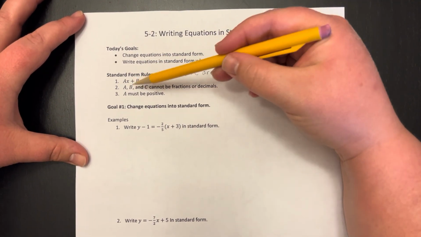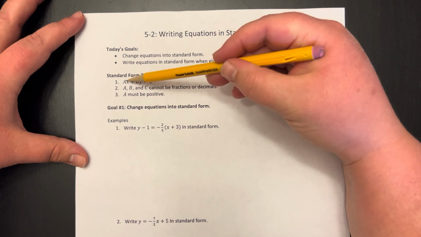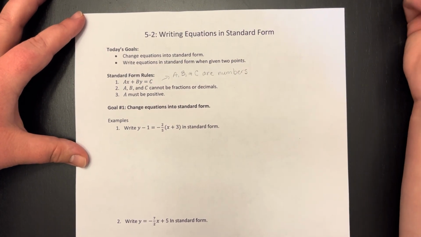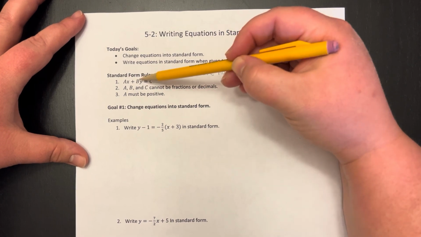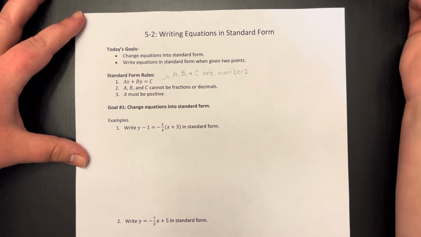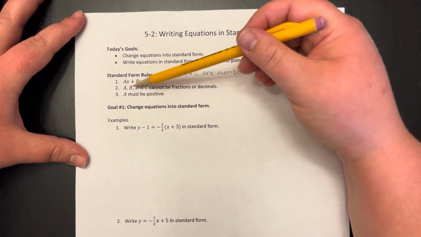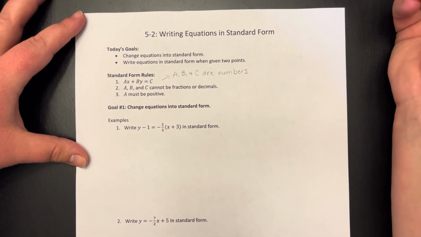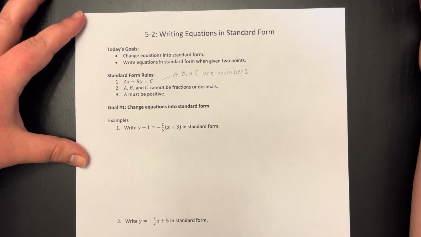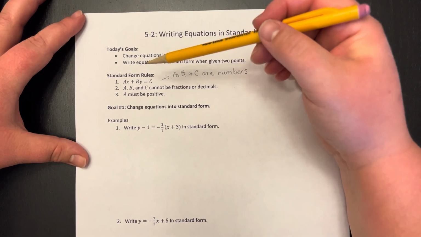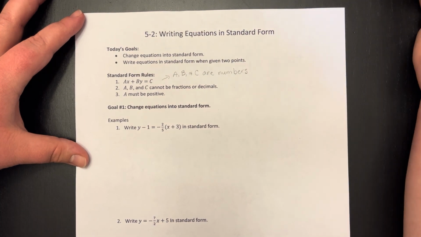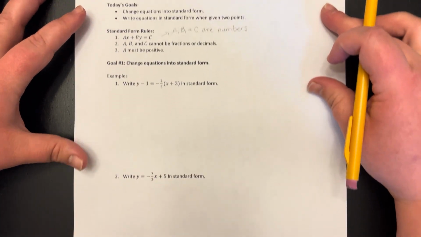So a and b are both coefficients. A is a coefficient of x, B is a coefficient of y, and C is a constant. So you want to get the x term first, then the y term, and have it equal to a constant. A, B, and C cannot be fractions, and they cannot be decimals either. So we want positive and negative whole numbers, or integers, in other words. And the last rule is that A, that number in front of x, has to be positive. So let's see how that works.